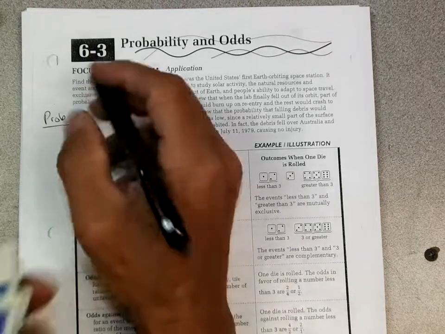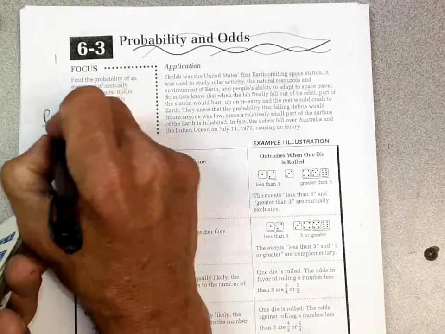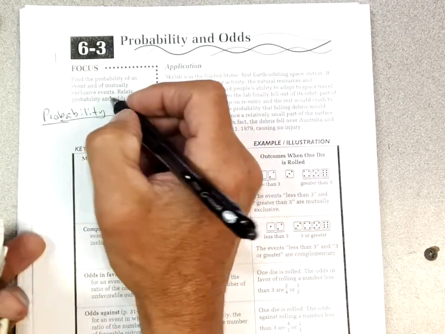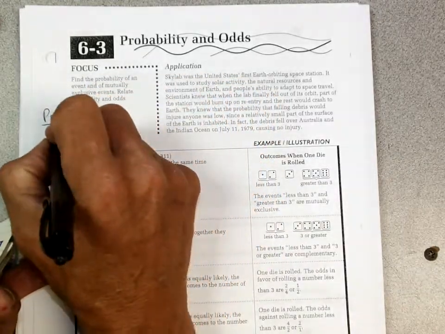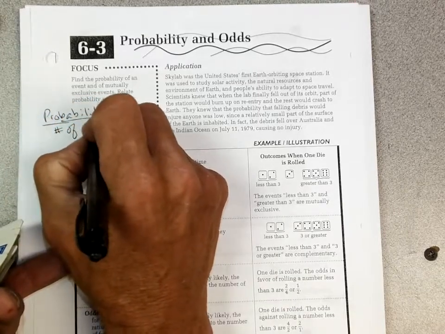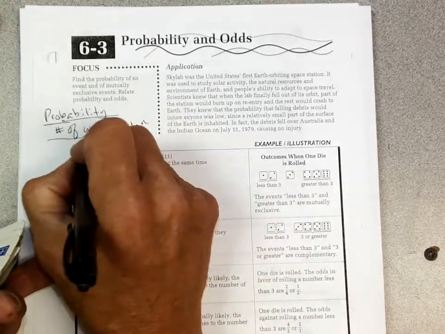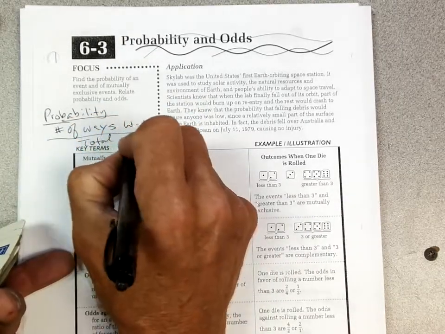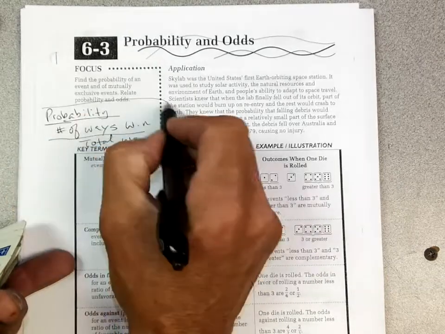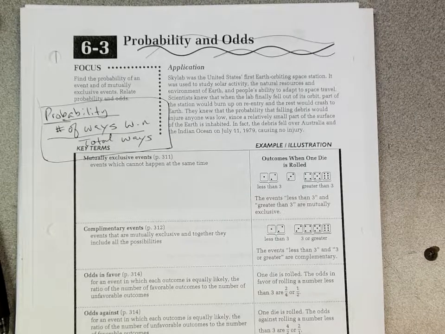Probability. So here's the way you do probability. Simply, it is going to be the number of ways to win over total ways. It's as easy as that. That's probability.